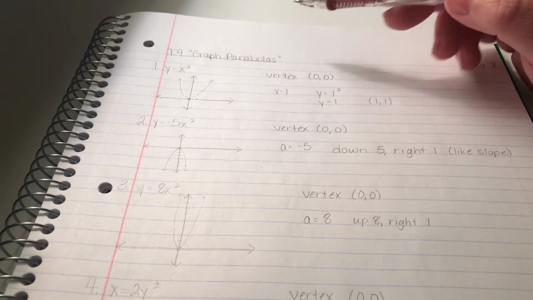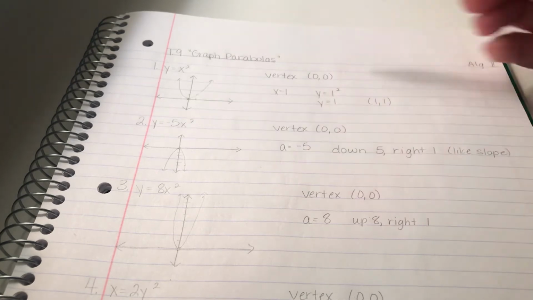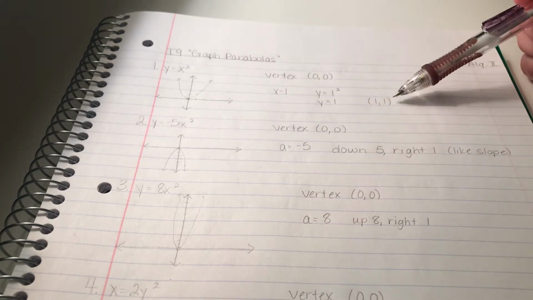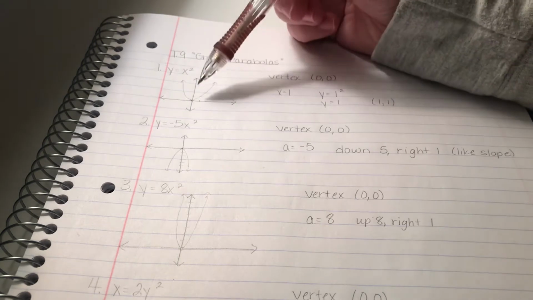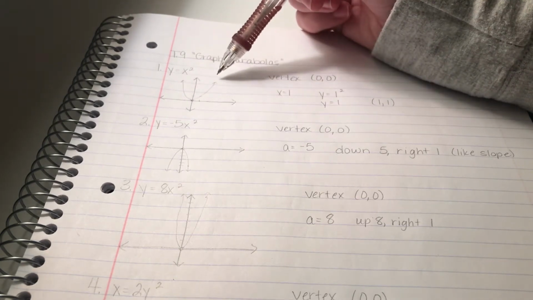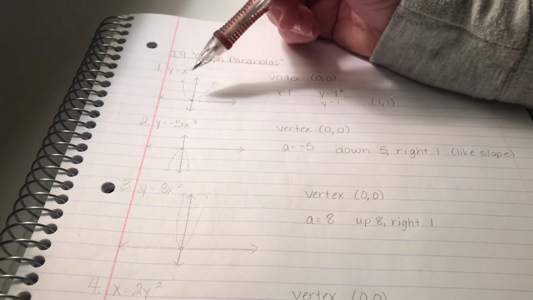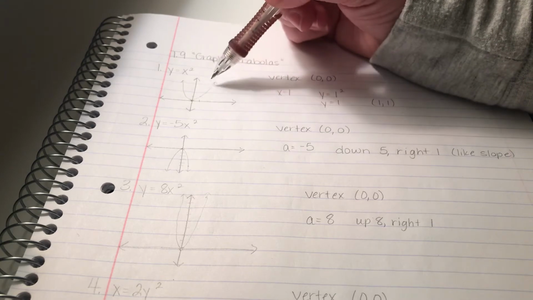So I need 2 points to plot a graph. I already have my vertex at 0, 0. A second point I could use is 1, 1. As you're doing your homework on IXL, it will automatically fill in the parabola for you. So if I put a dot here at 1, 1, the rest of the parabola will automatically be drawn.